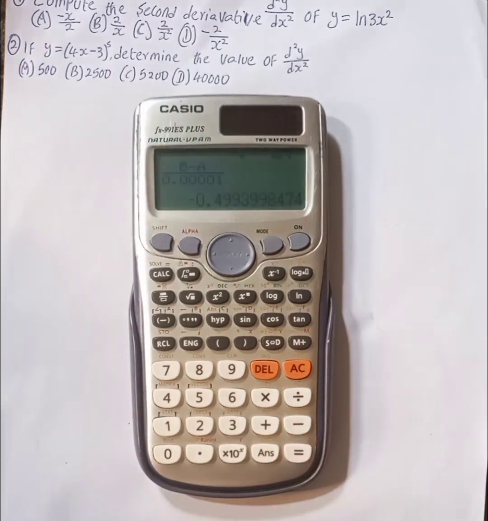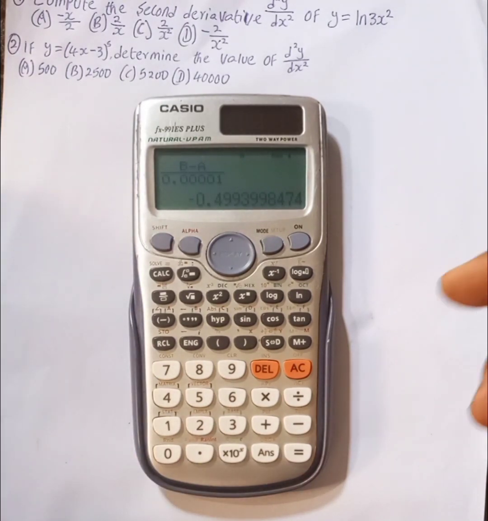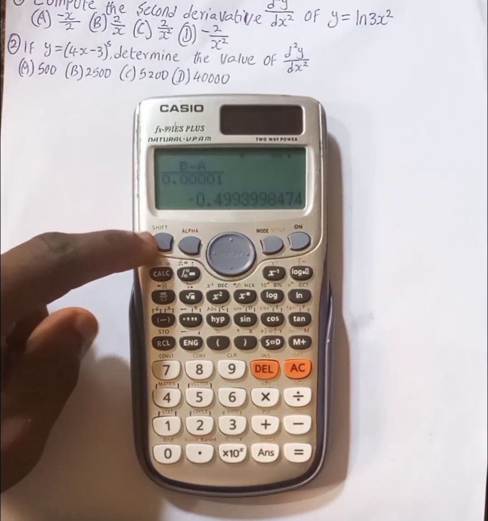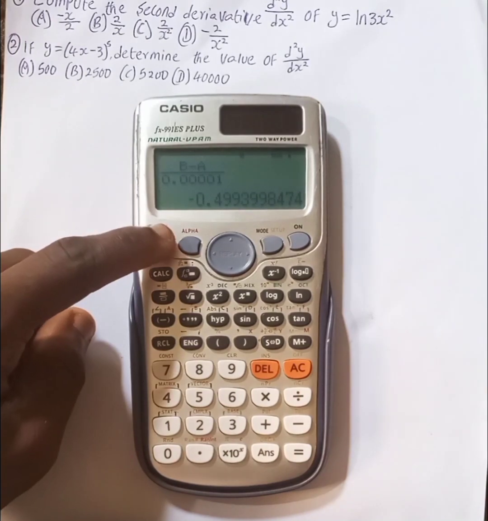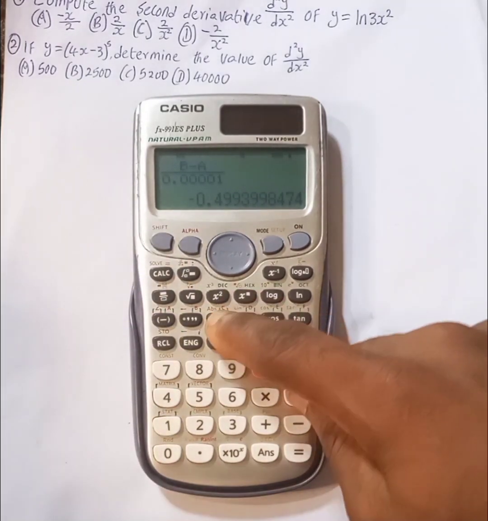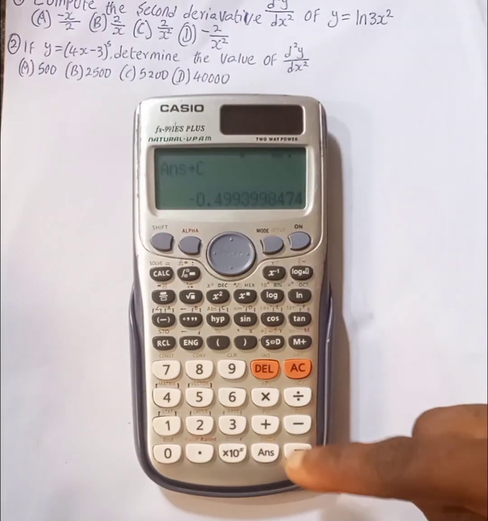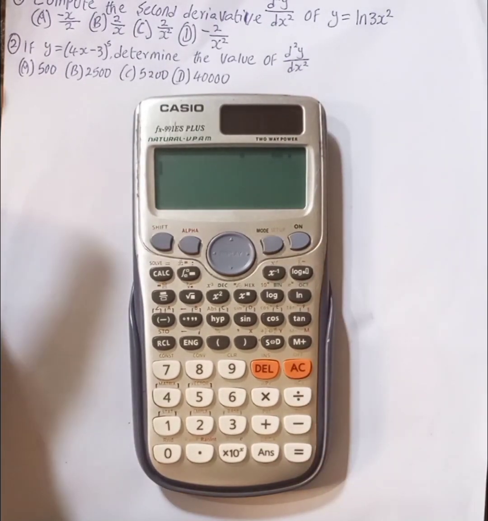Then equal to, you see it gave us minus 0.4994 approximately, which is all of them approximately to one decimal place. It's just minus 0.5. So now we are going to be evaluating these options here, and the one that gives us minus 0.5 will be the correct answer. We can try to save this value as C, or we can just write it down. But let me just save it as C. Shift, store, C. That means you have saved this answer as C. Then you are going to evaluate these options now.